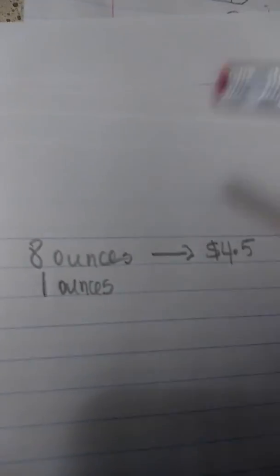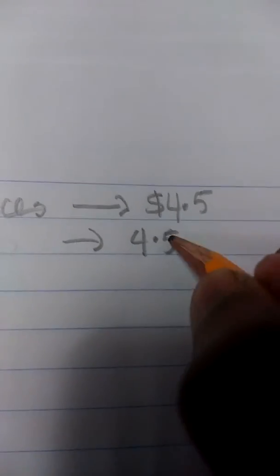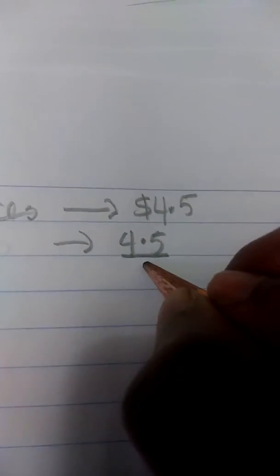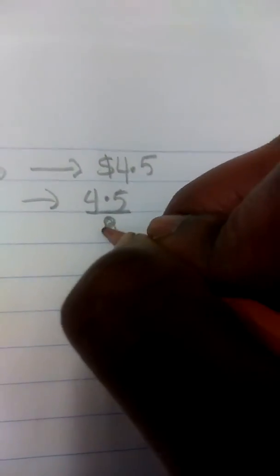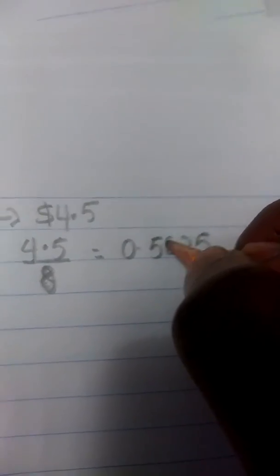So for 1 ounce, the price is going to be $4.50 divided by 8, which is going to be 0.5625, this number. So between about 50 and 60 cents. Okay. So now let's take a look at the other information.